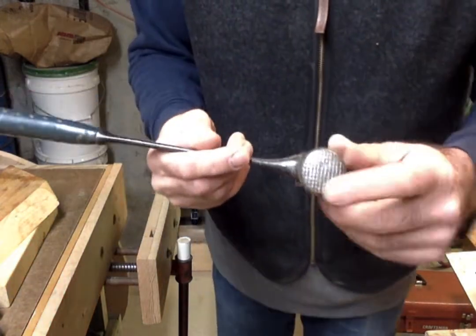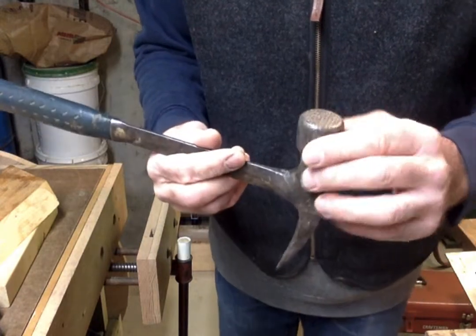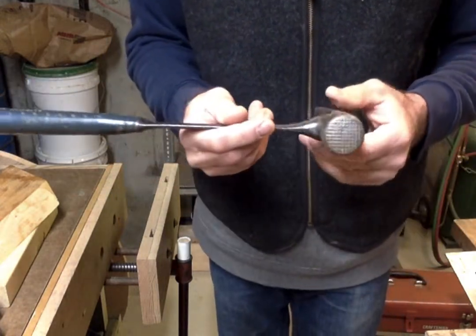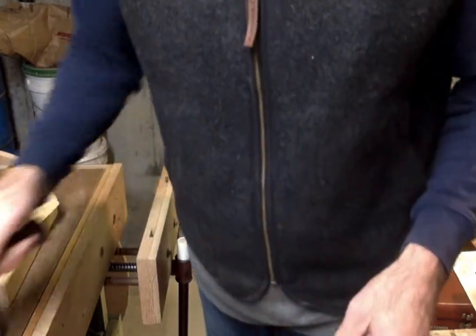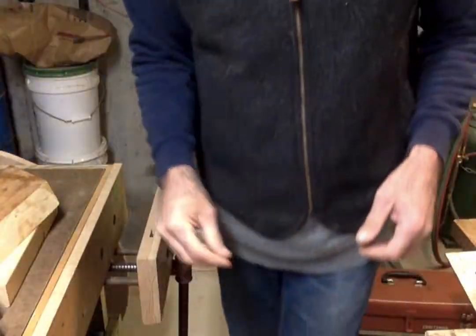It's got what's called a waffle head on it, which is a little bit of a grip for the nail. Less likely to slip off the nail when you're using it. So it's a pretty big, heavy hammer for framing, which means building walls and things.